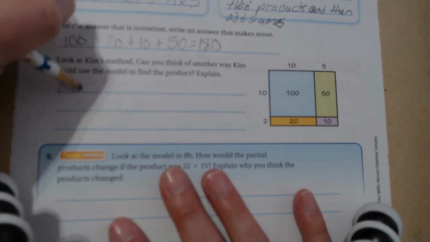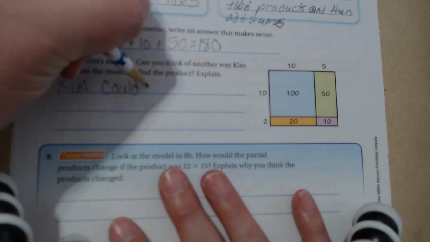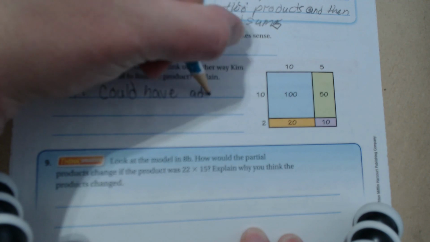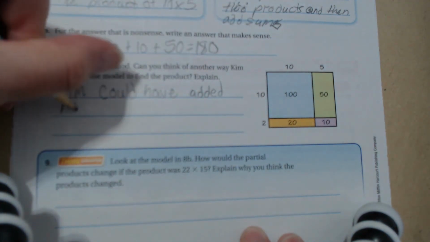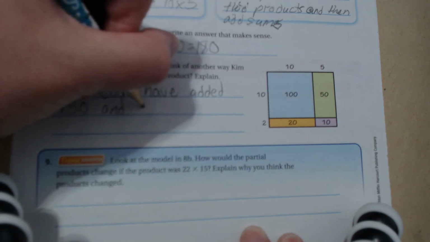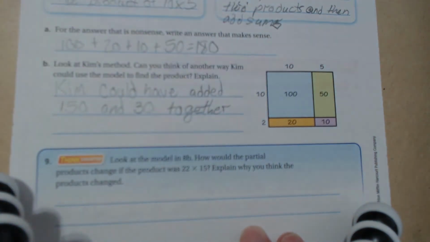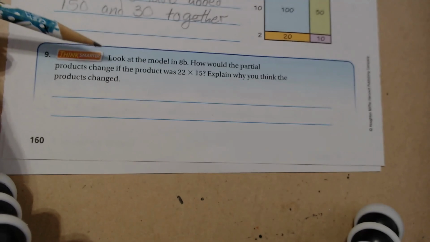Kim could have, let's think about it. She added this way. So what if we add this way? So it could have added 150 and 30 together. Nine. Look at the model in 8B. That's this one.